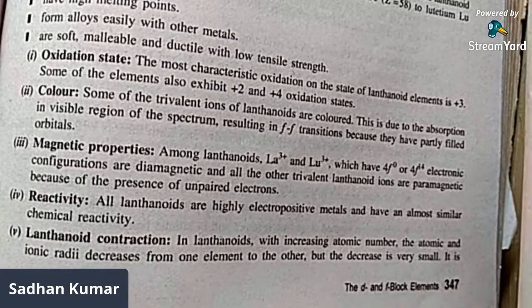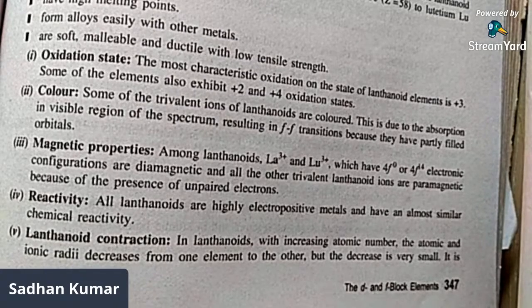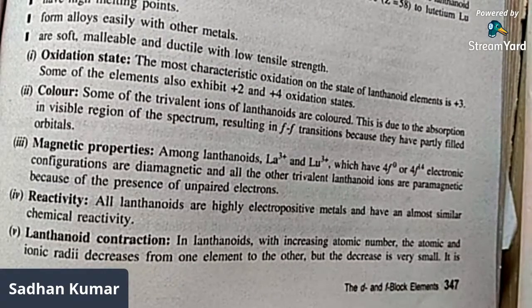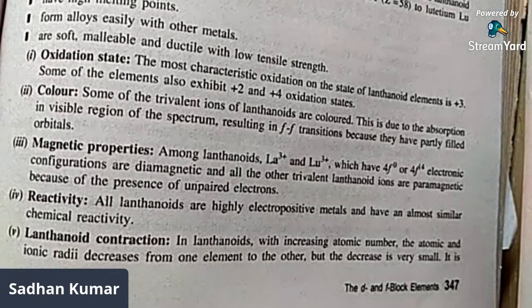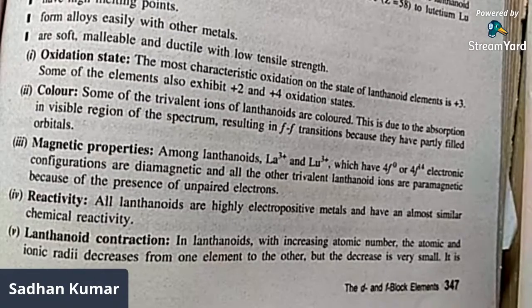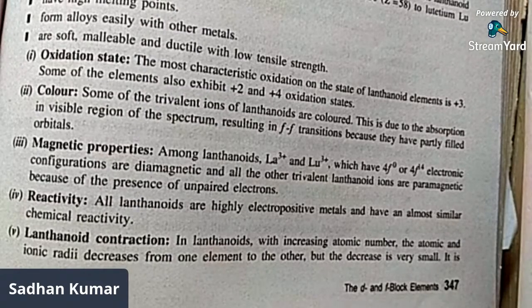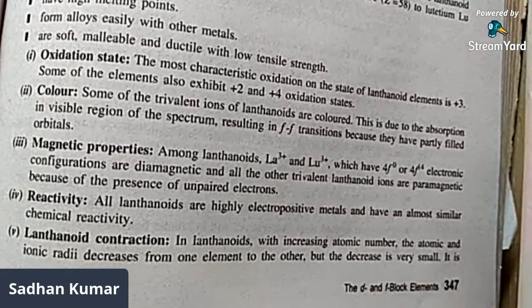In lanthanides, with increasing atomic number, the atomic and ionic radii decrease from one element to the other, but the decrease is very small. This decrease in atomic size is called lanthanoid contraction.